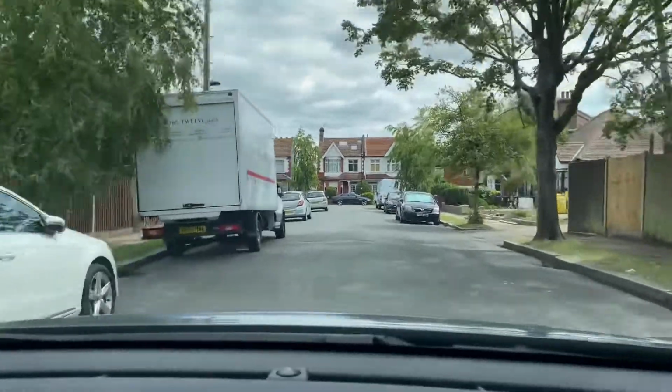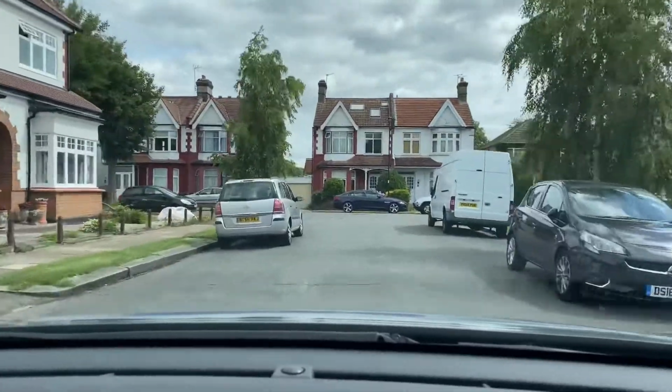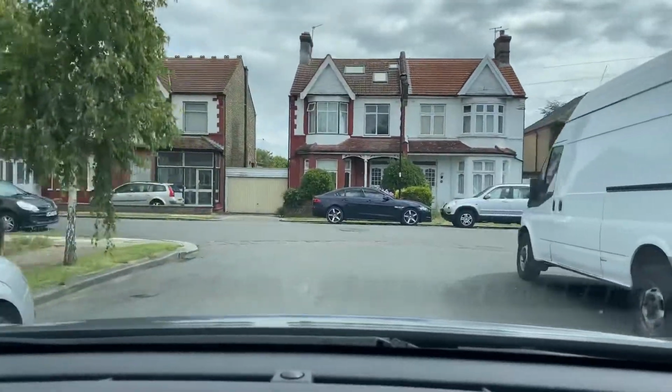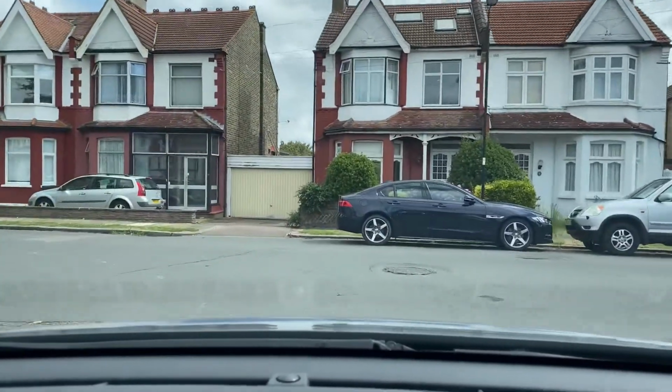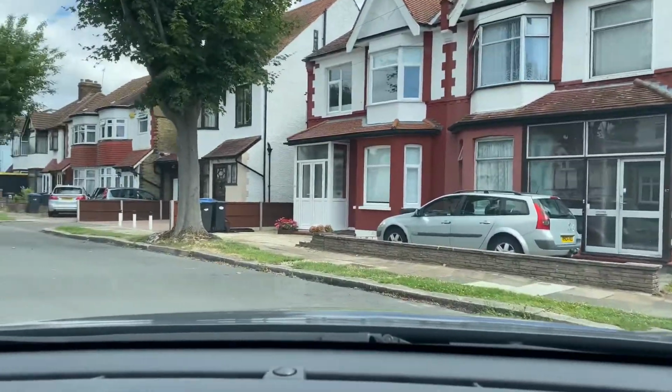So you can see that the road that we're on is a 3-position road. We've got parked cars on both sides and I can fit through the centre, but there wouldn't be enough space for us and an oncoming vehicle to also fit. So what we're now thinking about is those positions.